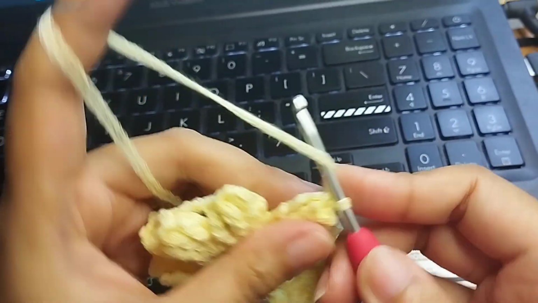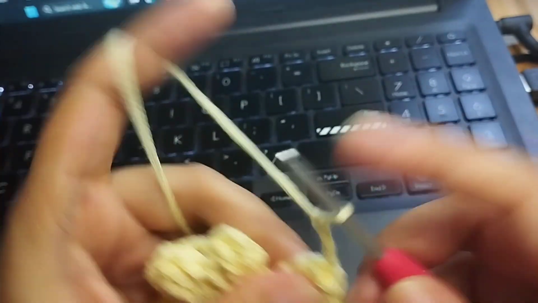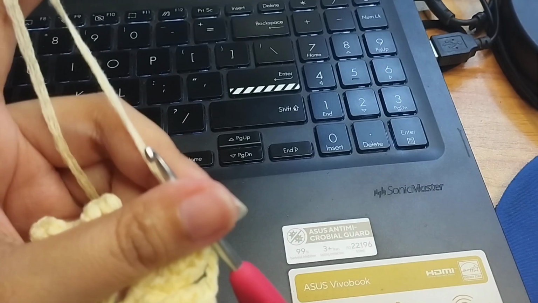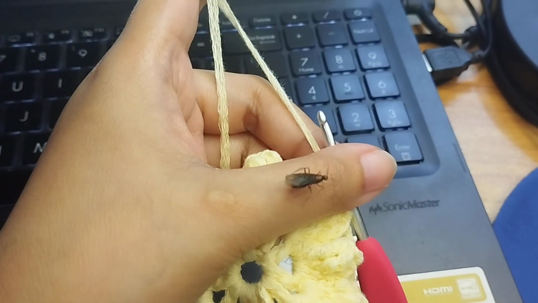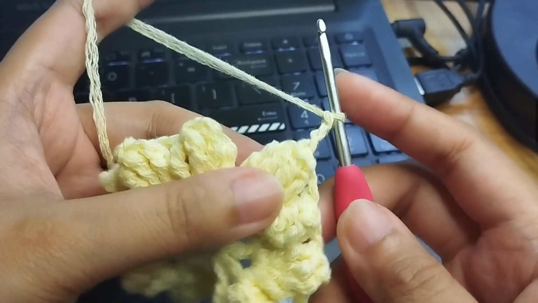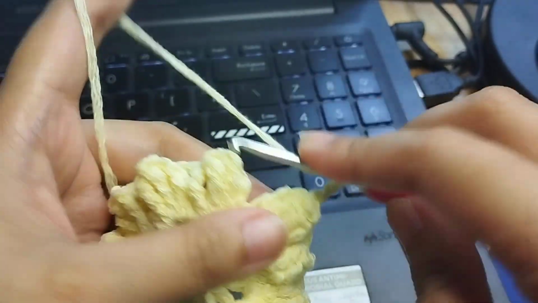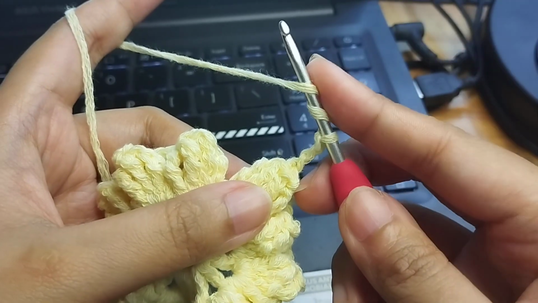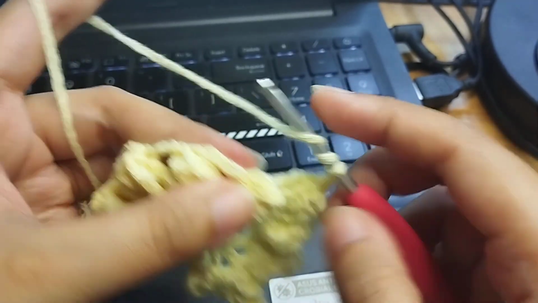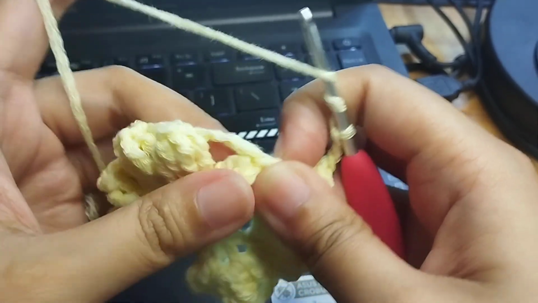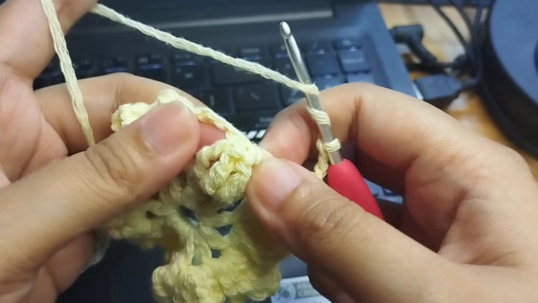So let's do it on our project here on my hand. So 3 chains, 1, 2, 3, and then look, I have a friend here, and then triple crochet, which is twice, 1, 2. So you wrap the yarn around the hook twice, and then insert here on the middle of the puff stitch.